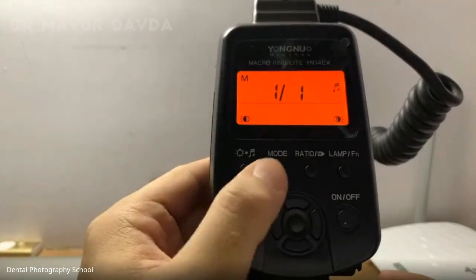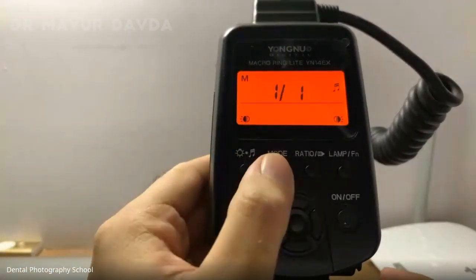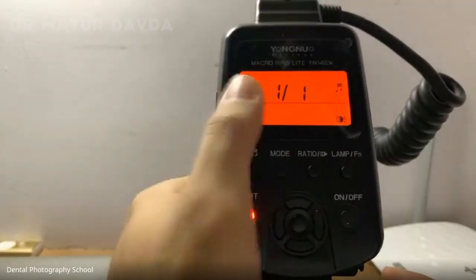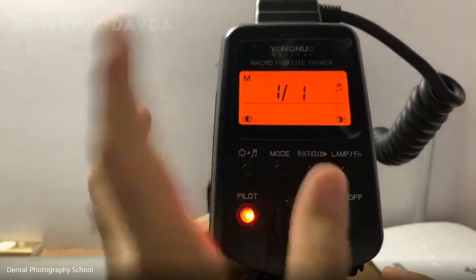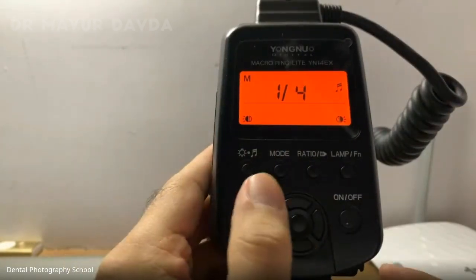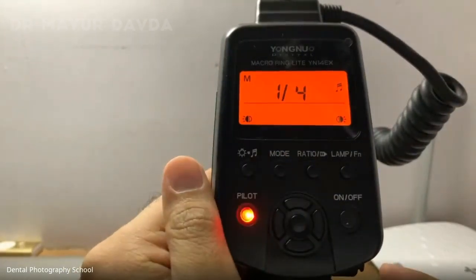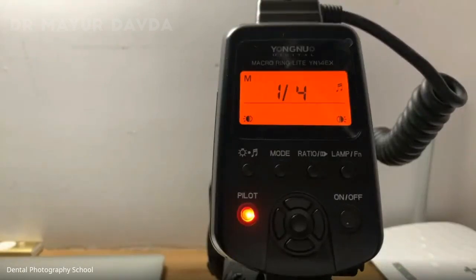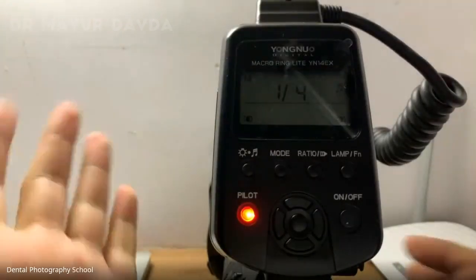There are two modes. ETTL means automatic and manual means manual. In manual, you get to select the power on your own. I have chosen full power right now, but probably for my first image today, I probably want to keep it at 1 by 4th power. So I am all set to take the first shot.